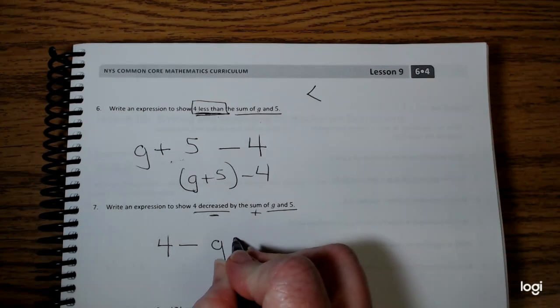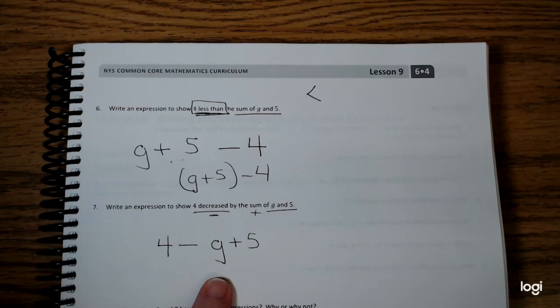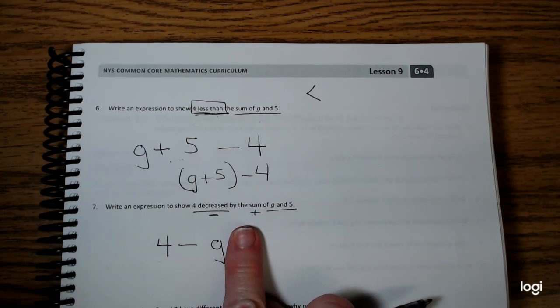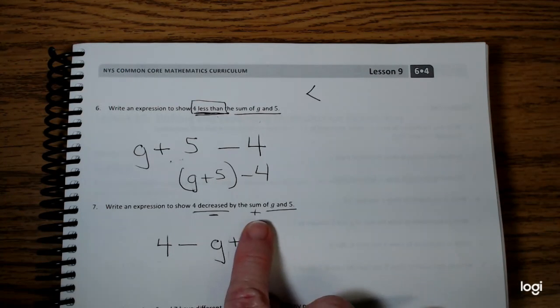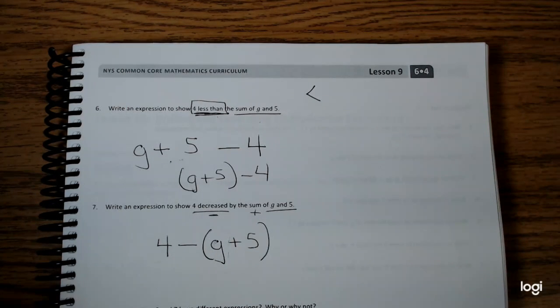G and 5. Do I need to put parentheses on this one? So I have 4, and I'm decreasing the sum. If I don't put parentheses, according to order of operations, I'm going to do this subtraction first. I'm going to take G and subtract it from 4. But that's not what we want to do. We want to take and subtract the sum. So on this one, we would have to put parentheses.